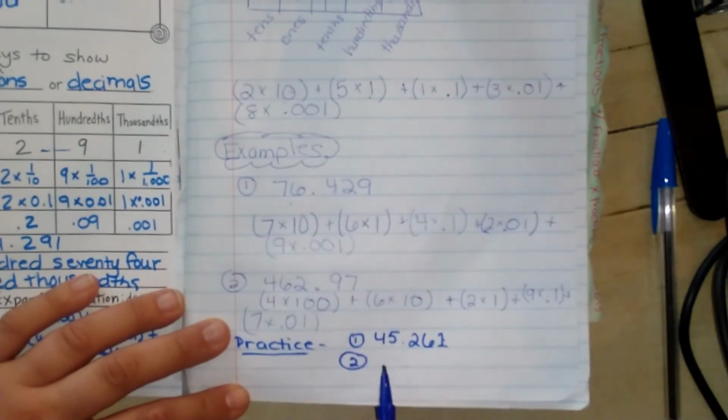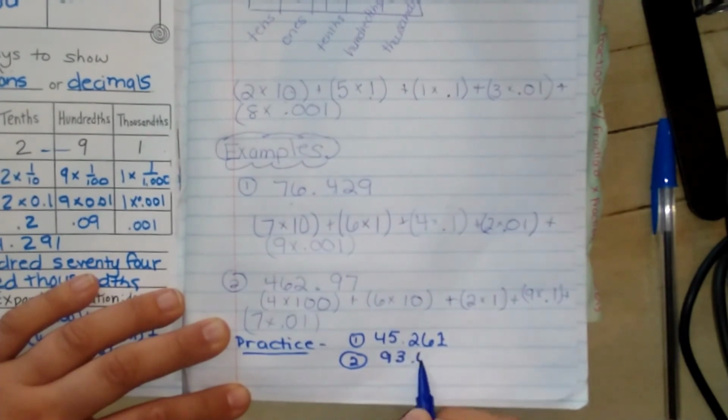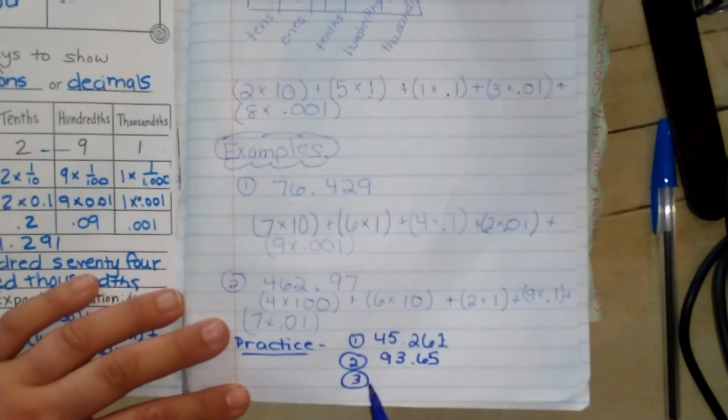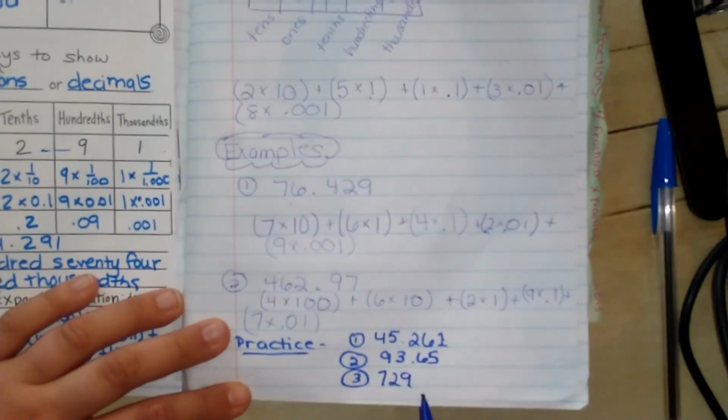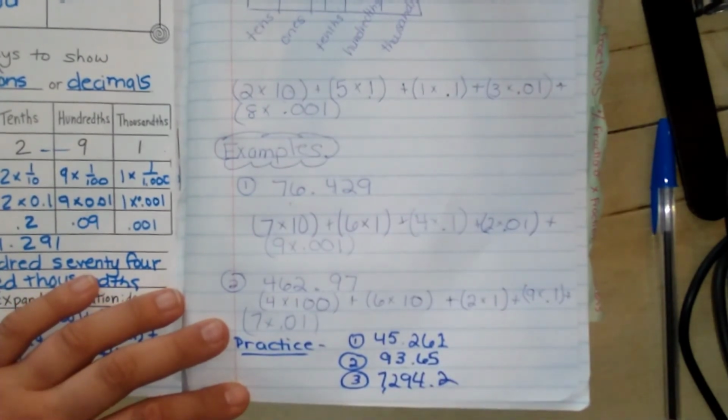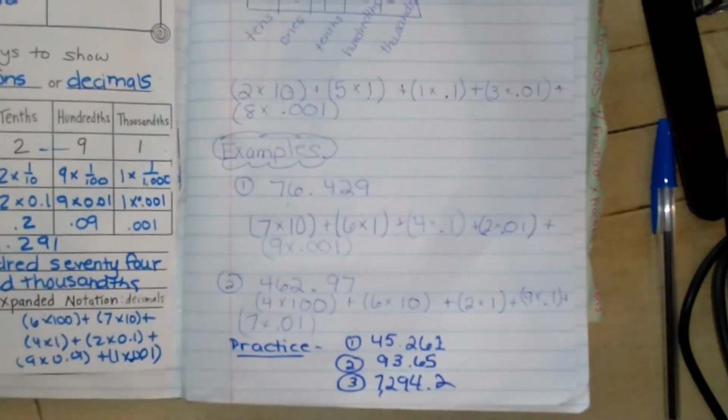And get one more. These are the ones that I want you to practice expanded form.